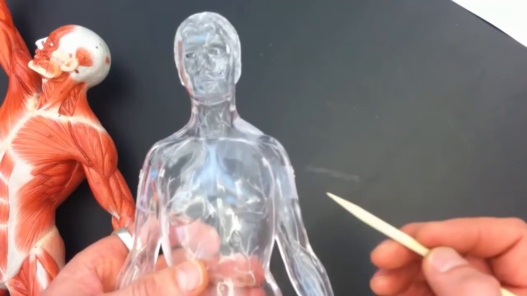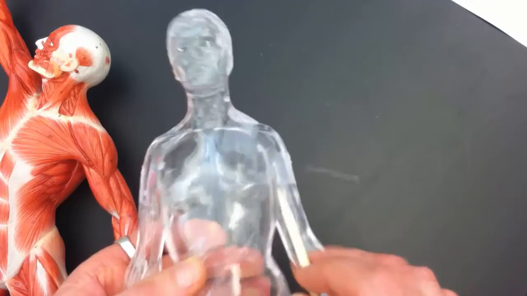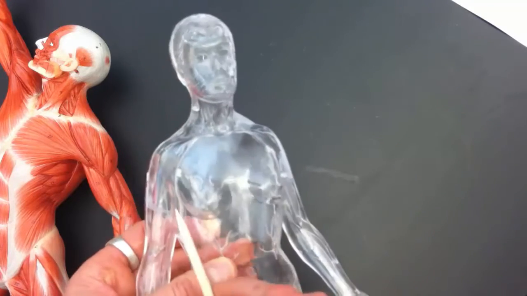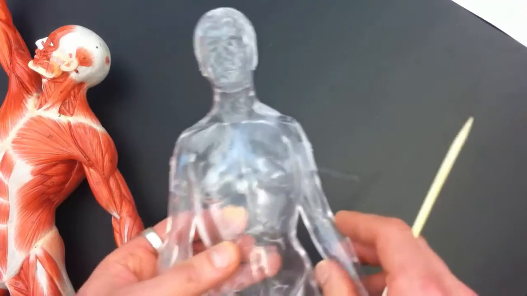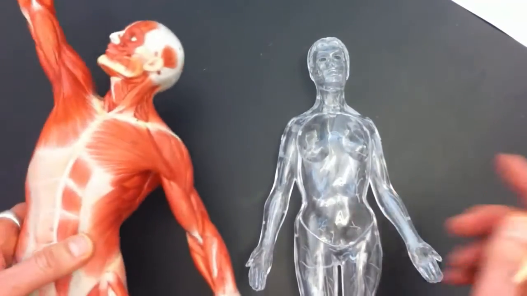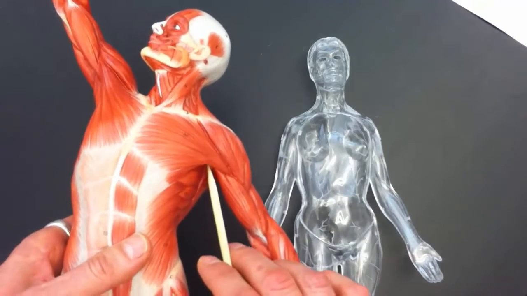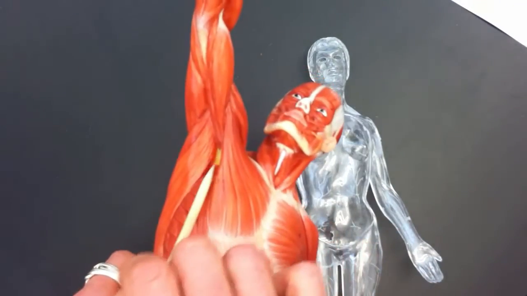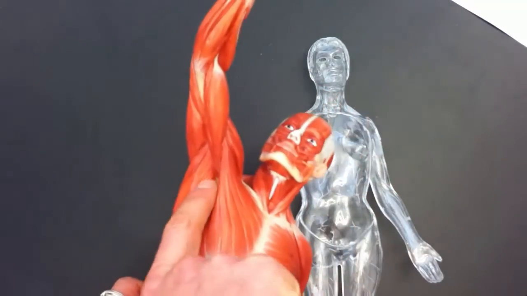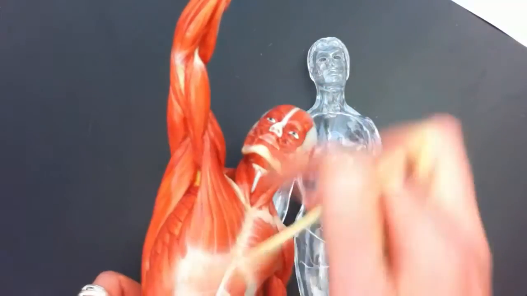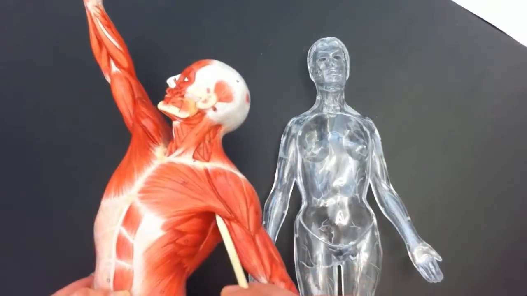Moving on to right and left axillary region. Axillary simply means underarm. So this would be the right axillary region and the left axillary region on the visible woman model. And this is the left axillary region and the right axillary region on the muscle man. For my students, I usually like to use the muscle man more for this because you can see his armpit is more visible in both cases.